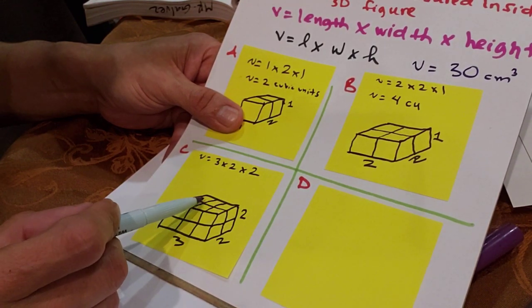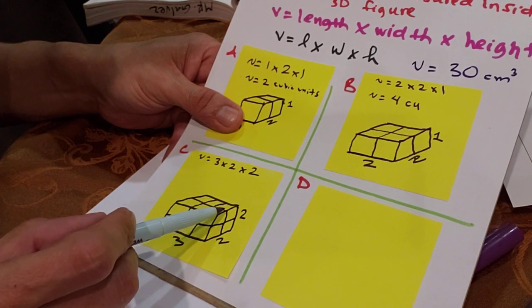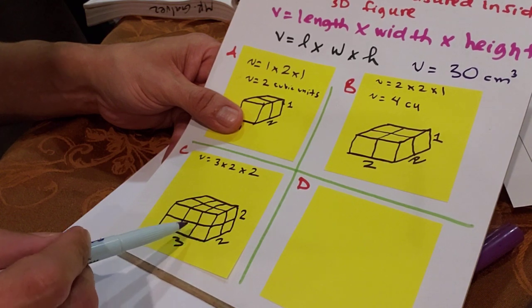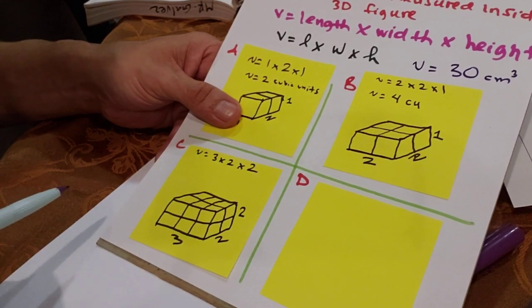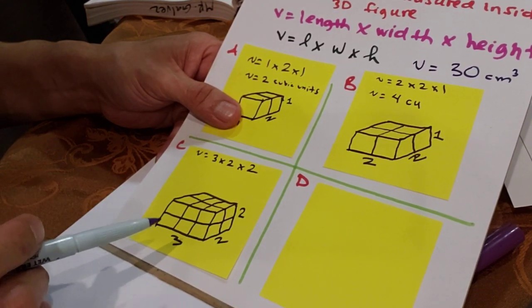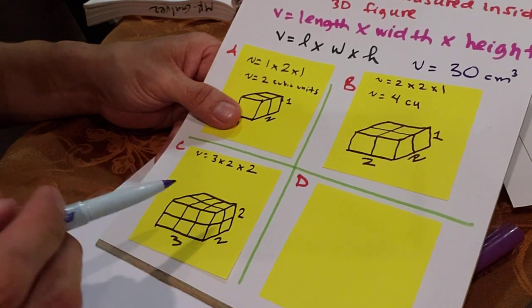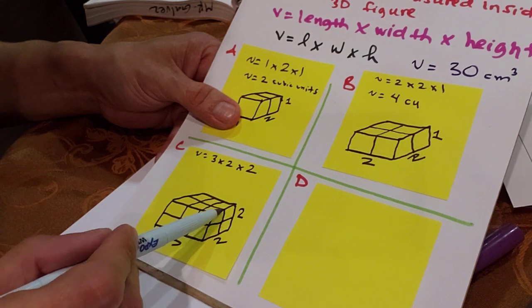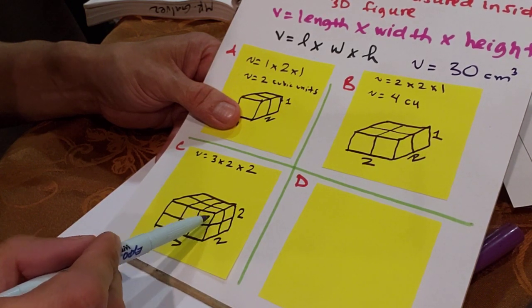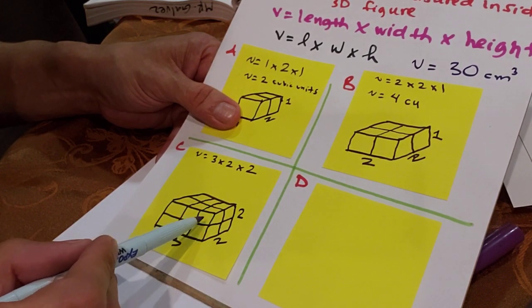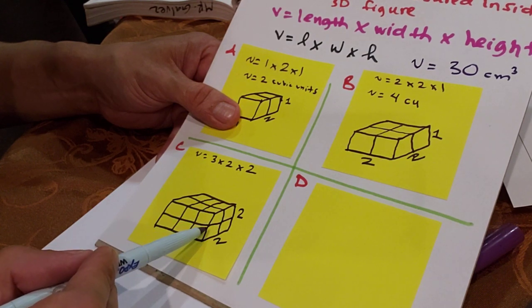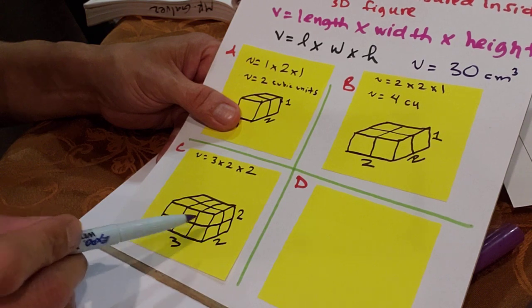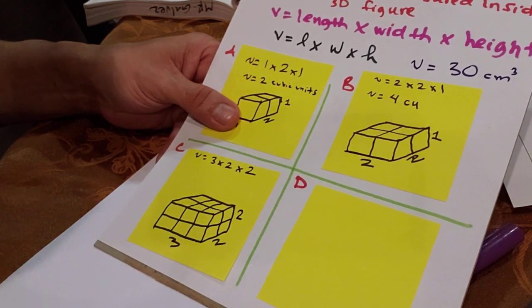On the top layer, we have 1, 2, 3, 4, 5, 6. 6 on top, and we should have 6 on bottom. That should be 12. You can also look at it in this form. On this wall, on this side over here, we have 1, 2, 3, 4. 4 cubes building this layer. 4 cubes in the middle. 4 cubes in the far left. 4, 4, 4. 4, 8, 12.